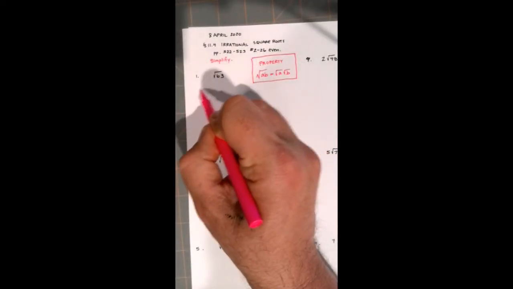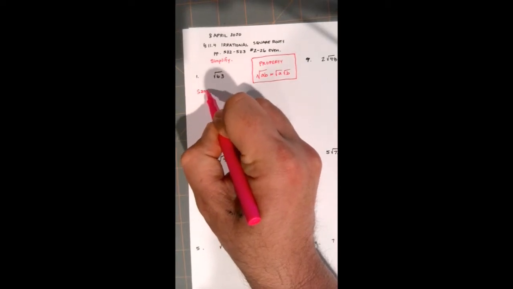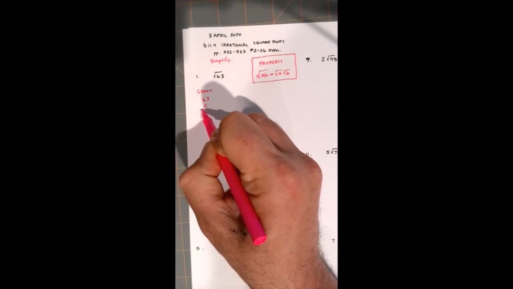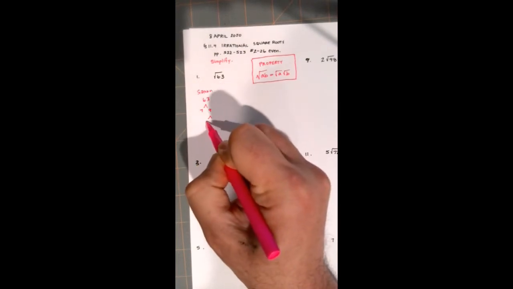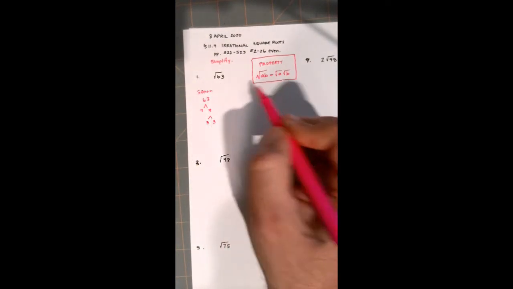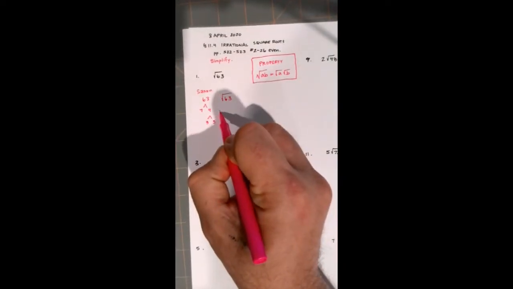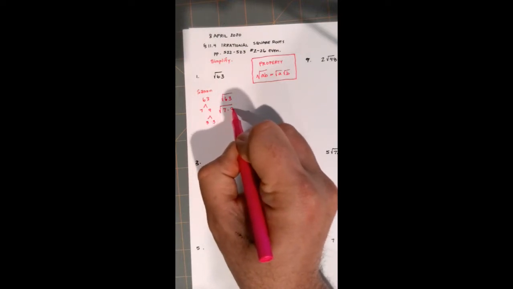Now, there are two ways I could do it. I could do it the Saxon way. They would tell me to make the little factor tree. So that's 7 times 9, and that's 3 times 3. So they would say that root 63 is equal to root of 7 times 3 squared.